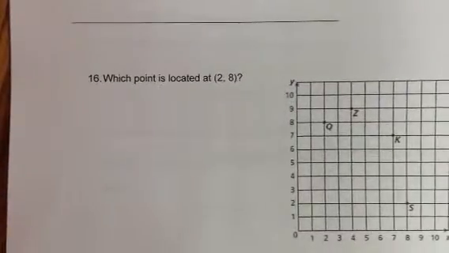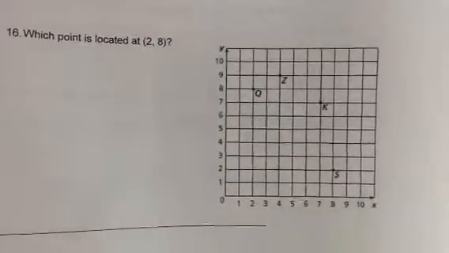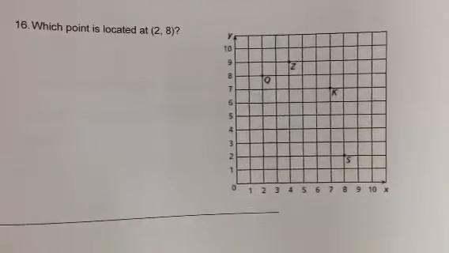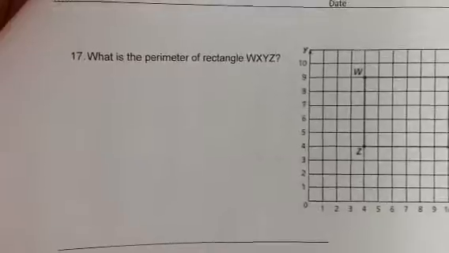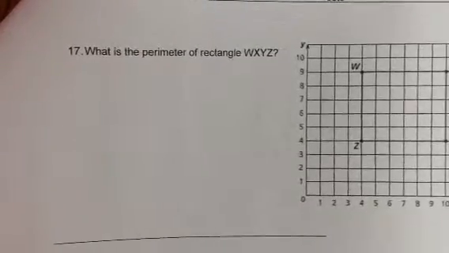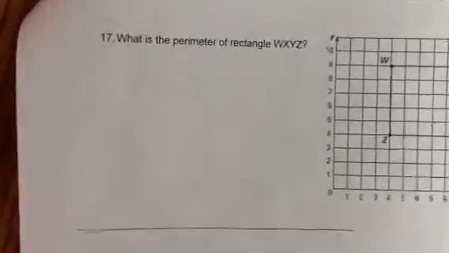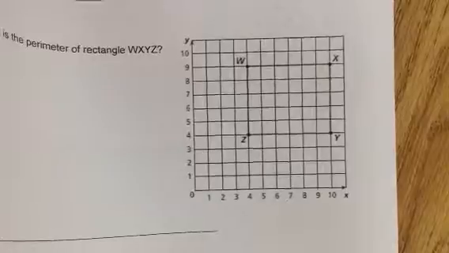Number 16, which point is located at 2, 8? So you'd have to look at that graph and figure out which point is at 2, 8. Number 17. What is the perimeter of rectangle WXYZ? So what is the perimeter of that rectangle?